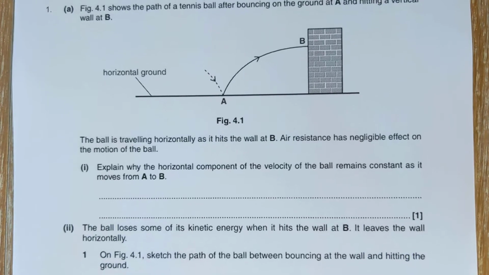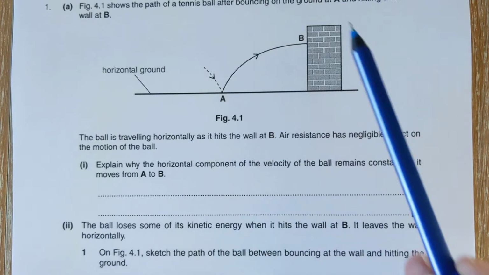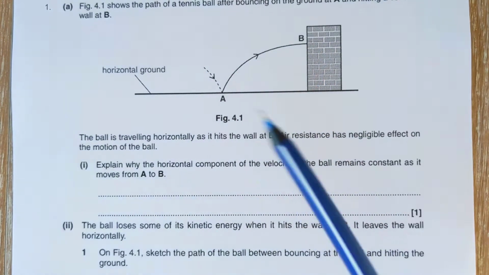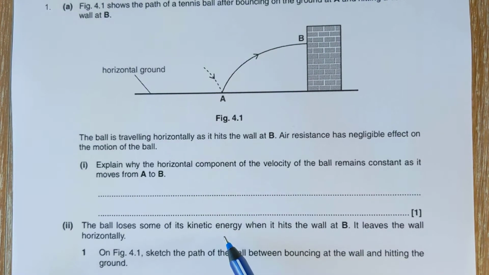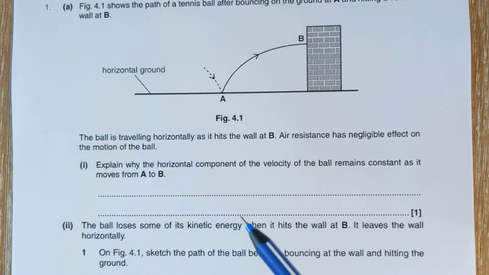Okay, and then the second part, it's a bit more interesting. So the ball loses some of its kinetic energy when it hits the wall at B, and then it leaves horizontally. Well, if it loses some of its kinetic energy, then it must be losing some of its speed. So when it comes back off the wall, it's going to be travelling slower than when it hit the wall. And we're asked to sketch the path of the ball once it's bounced off the wall. And remember, we're treating the vertical and the horizontal components separately.